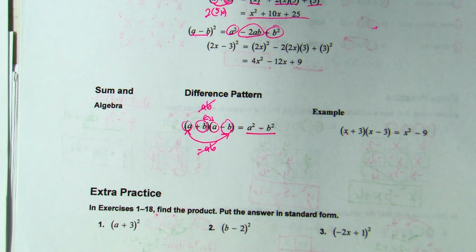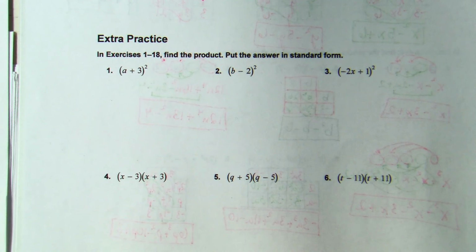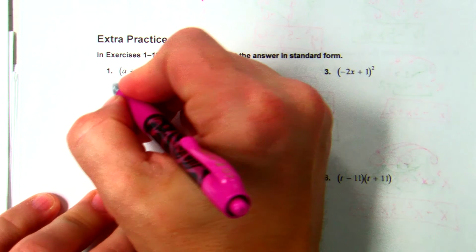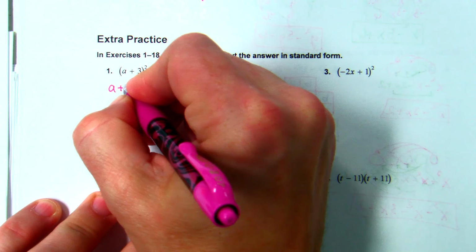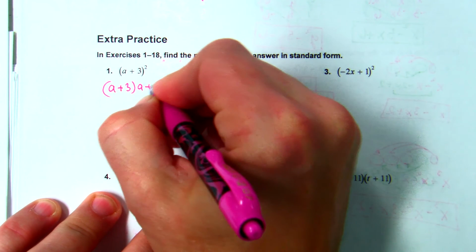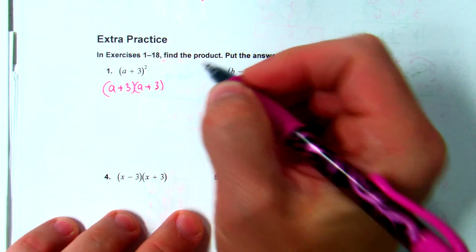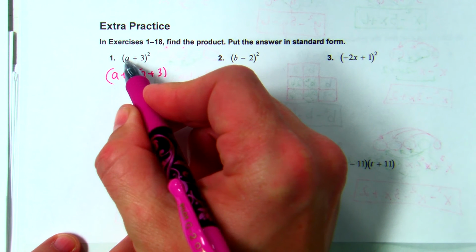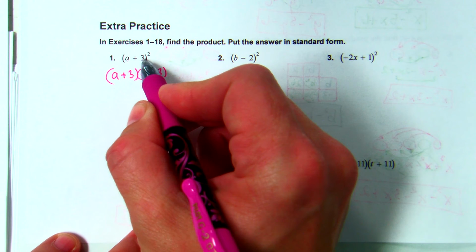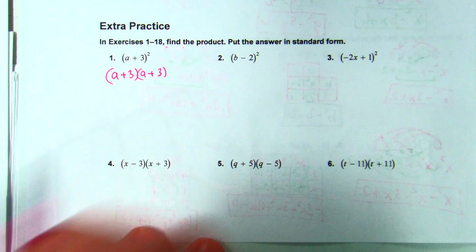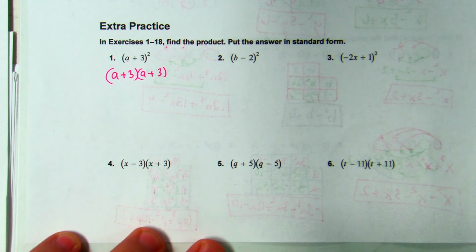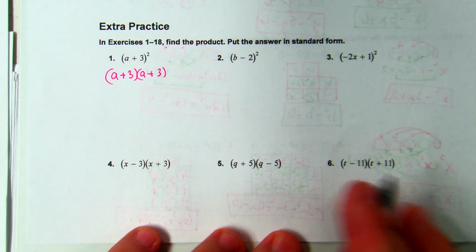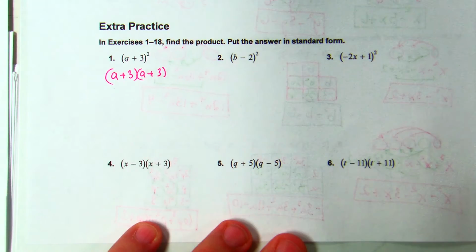So there are your examples of some of the patterns that you're going to see with squares and then difference of squares. Let's look at a couple of the examples on the extra practice, and this will go pretty quickly as well. In this first one, if we just broke this apart and said, okay, a plus 3 times a plus 3, again, you're going to see this happening where we're just going to end up with the square of the first term, a times 3 doubled for the middle term, and then 3 squared, or the last term squared, for the last term in our answer. But distributing this, you can see it as well.